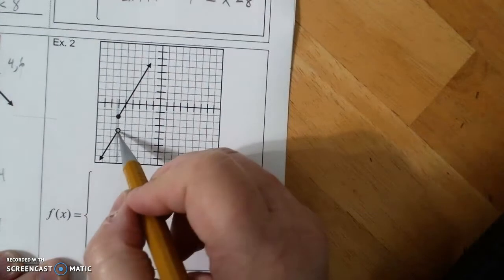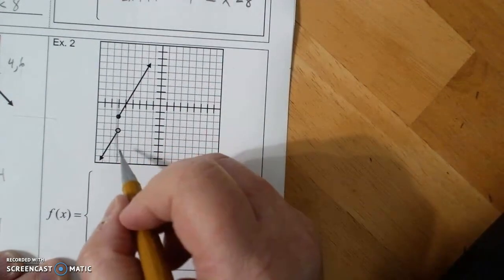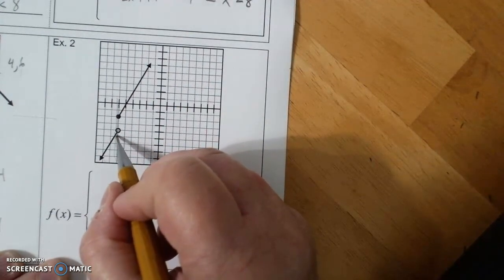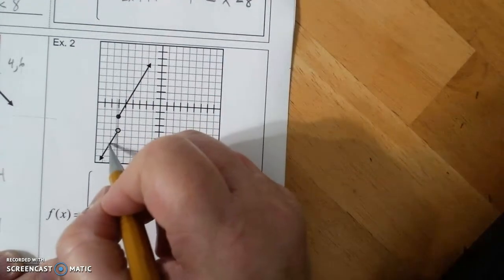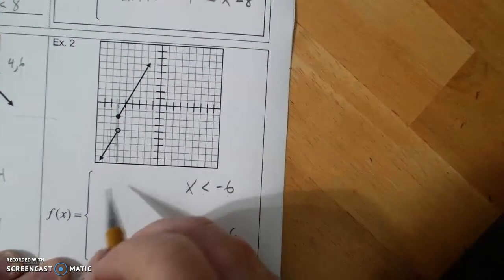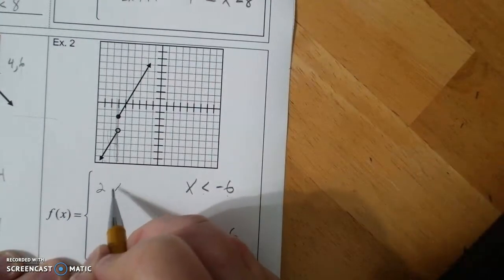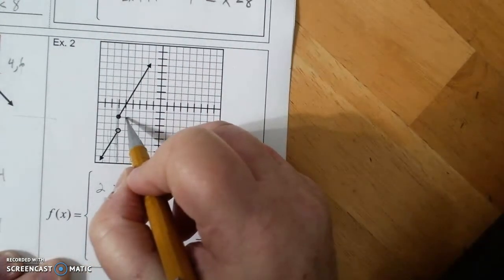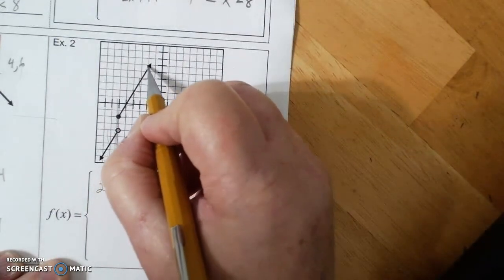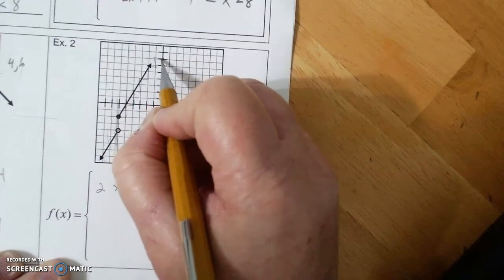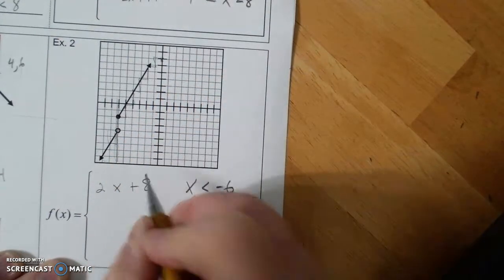This piece is, the slope is down to, up to right 1. So that is 2x, up to right 1. Got to keep following it. That's at 8.